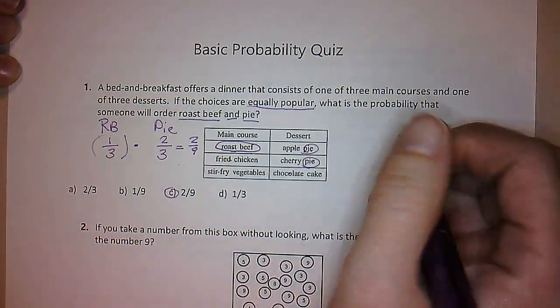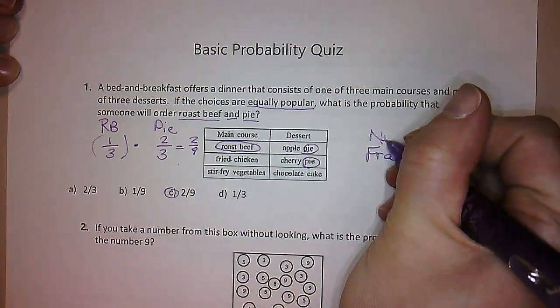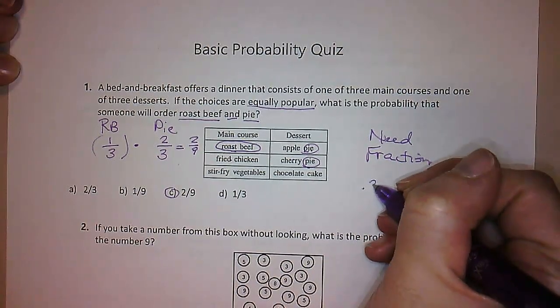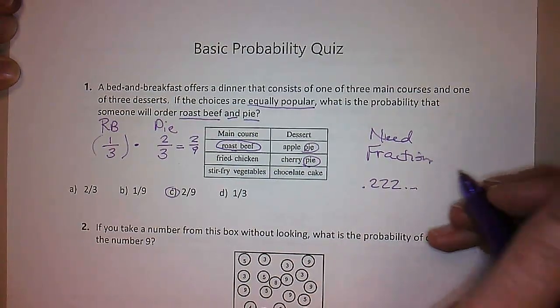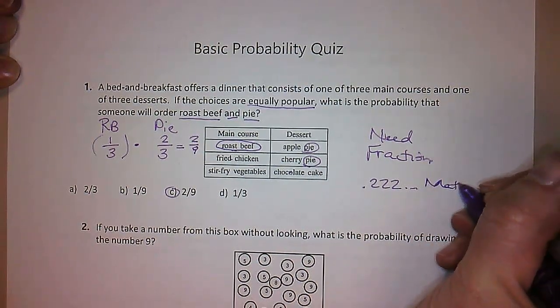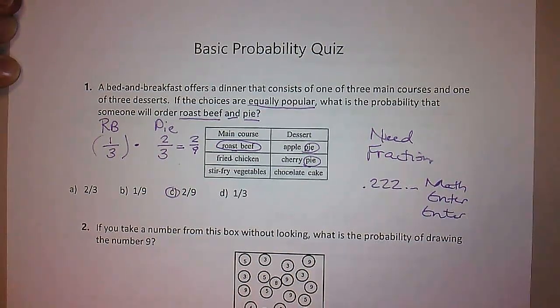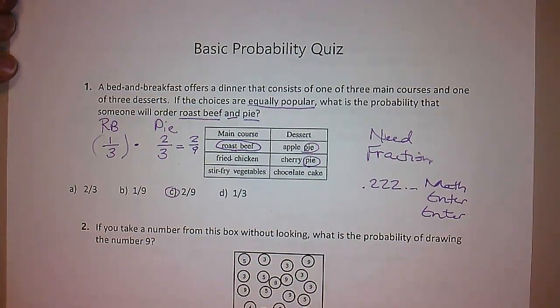So if you need a fraction, you can type your 0.222 repeating. You can get your answer, and you can type math, enter, enter, and you can get your simplified fraction. Let's move on to number 2.